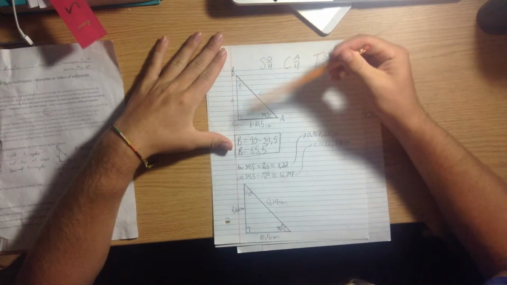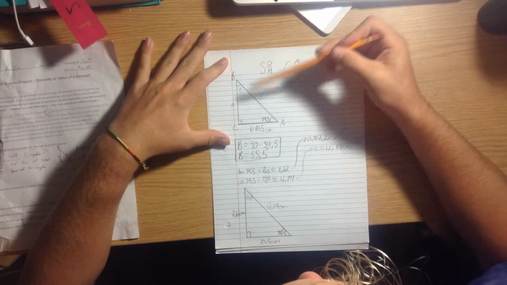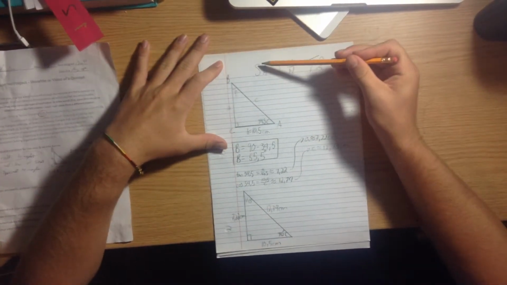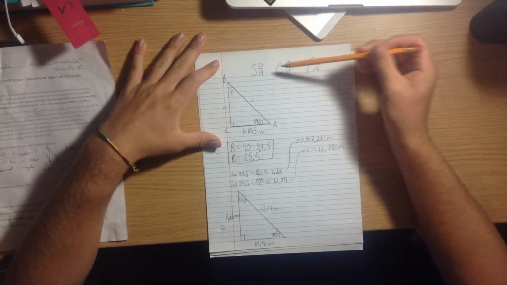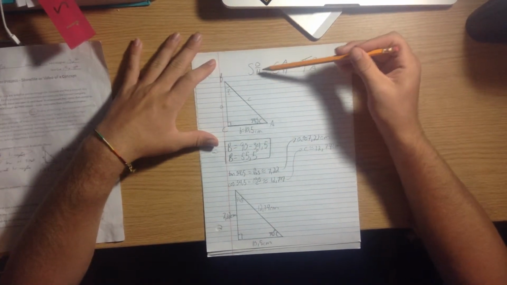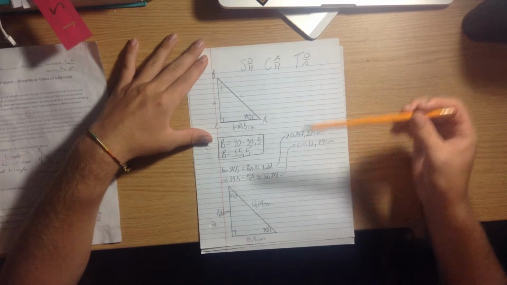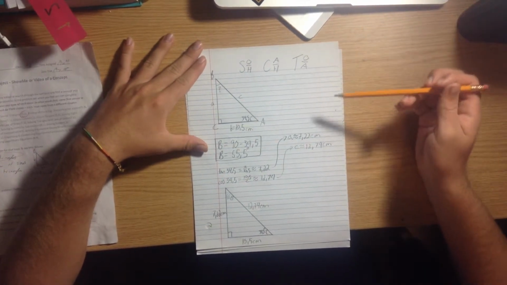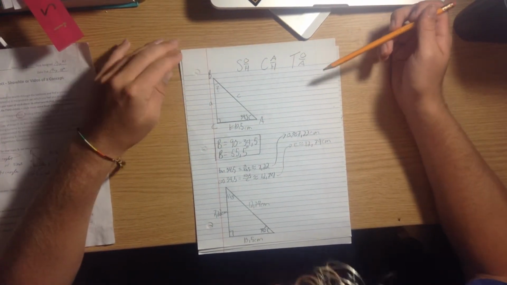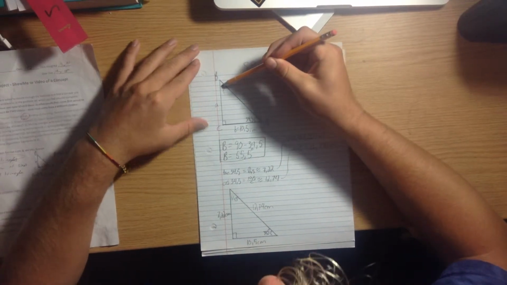Alright, so here we are. I draw the triangle once again to give you guys a better idea of it. I personally like to put the SOHCAHTOA, that's a personal preference, just to help me remember. I really suggest it to people. The first step I did was to find this angle here. How did I do it?